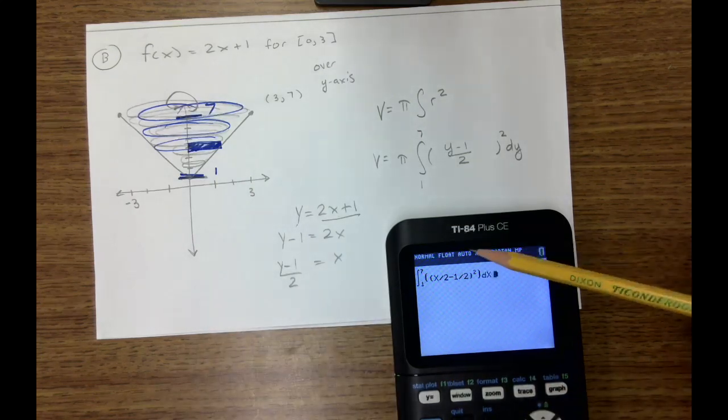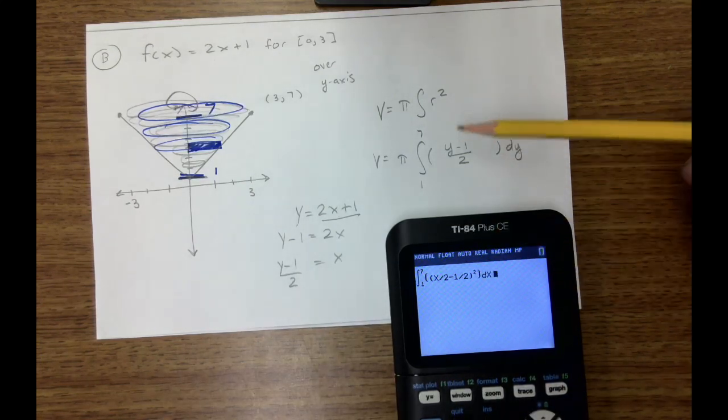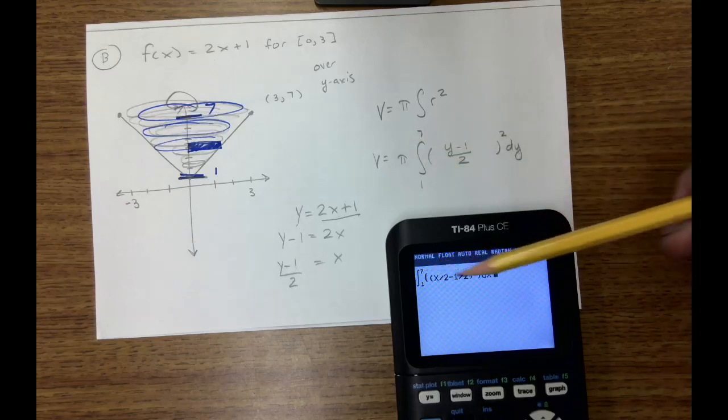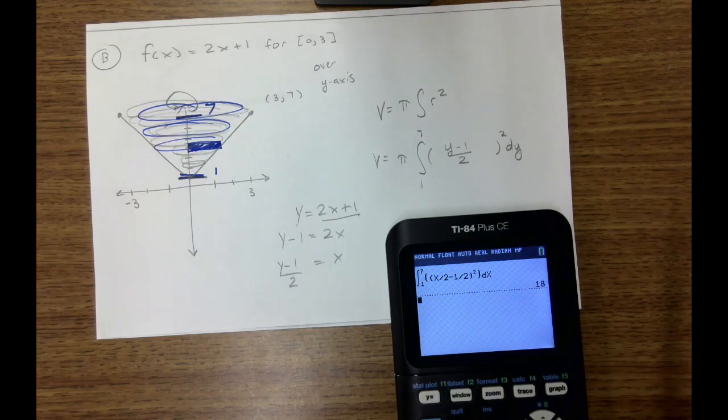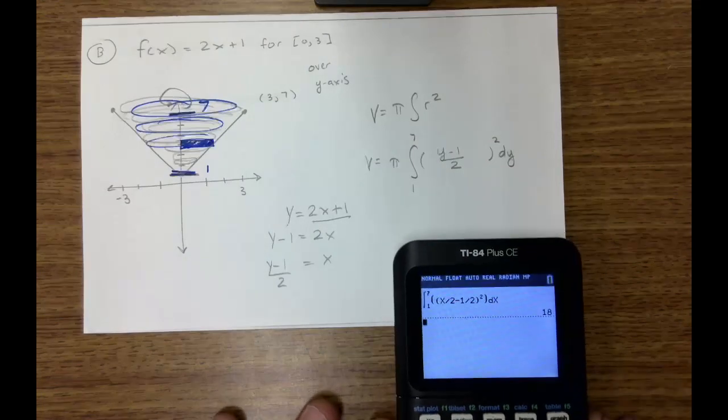Now I'm using the x button, which is fine. As long as all of these variables match, it doesn't matter what I type in my calculator. These are right. I could use any letters I want to right there, but I'm going to use those ones. And then I come up with 18.